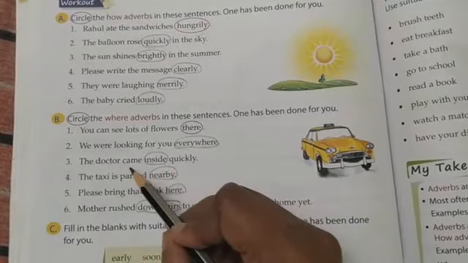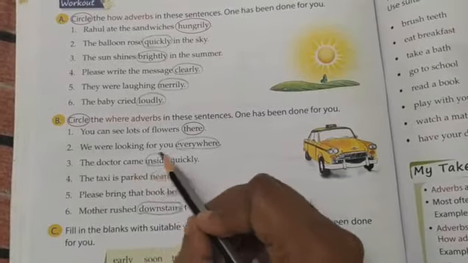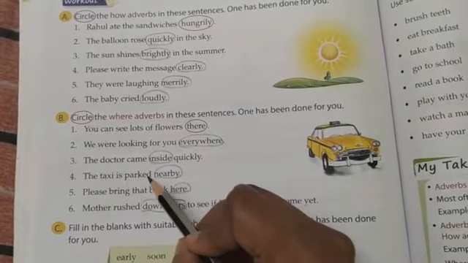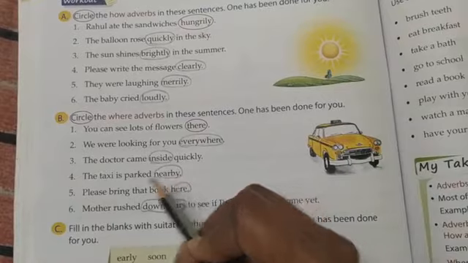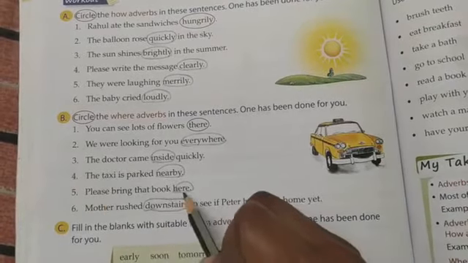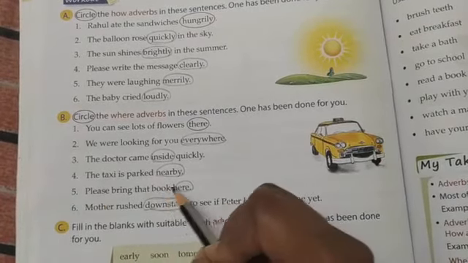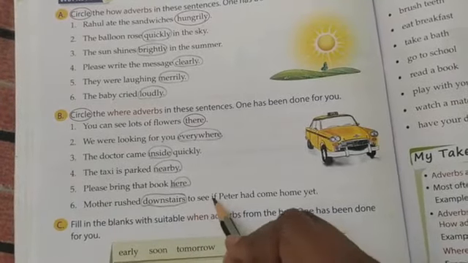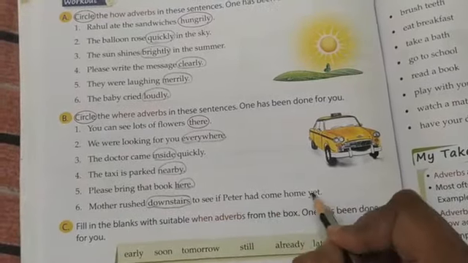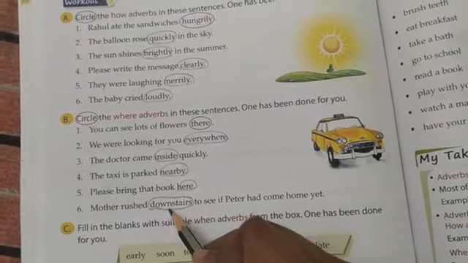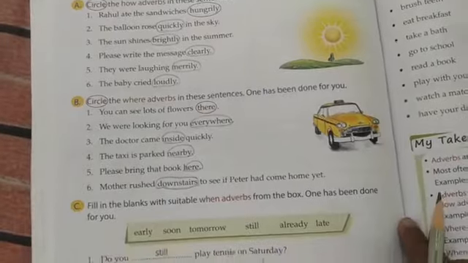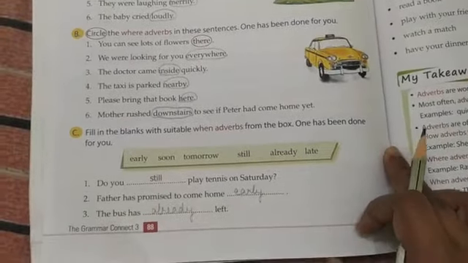So where did the doctor come? Inside. The taxi is parked nearby. So where is the taxi parked? Nearby. Please bring that book here. So where are you supposed to bring that book? Here. Mother rushed downstairs to see if Peter had come home yet. So where did mother rush? She rushed downstairs. Okay. So now we have the last part of the exercise.